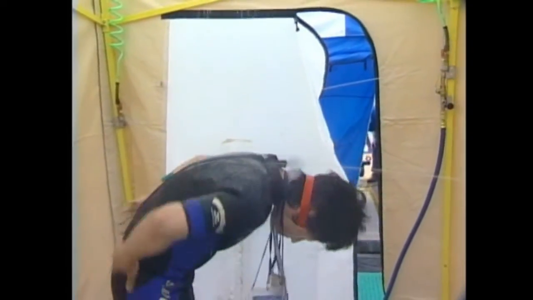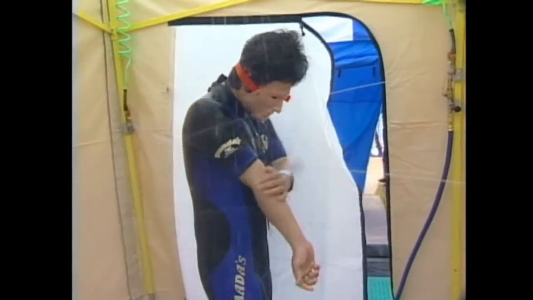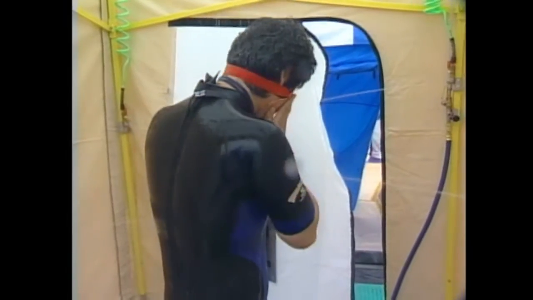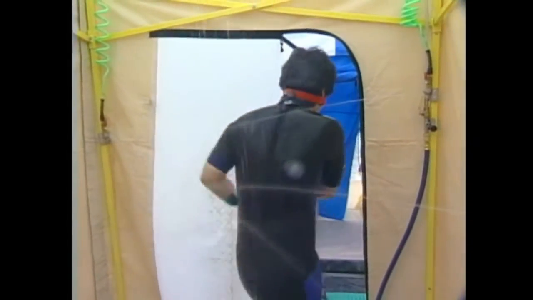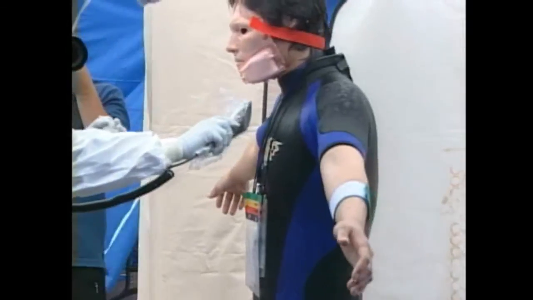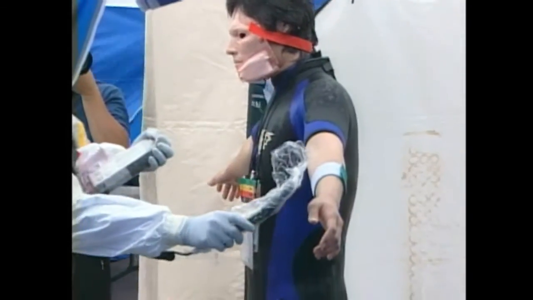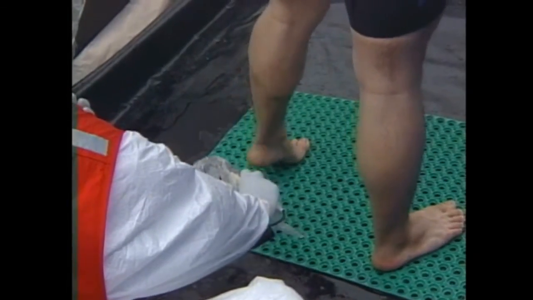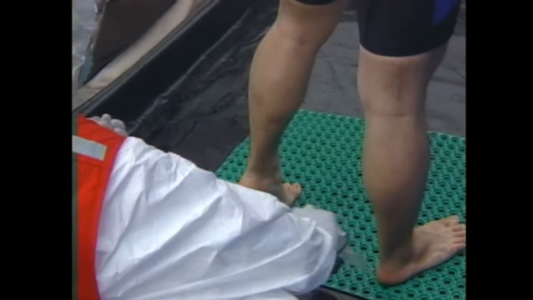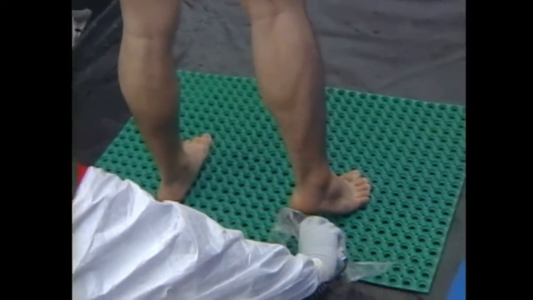A shower is taken with hard rubbing. Decontamination is effected through this process. Removing clothes and taking a shower is 95% of the decontamination process. After the shower, the entire body is measured for verification. The process of showering and measurement must be repeated until decontamination is complete.